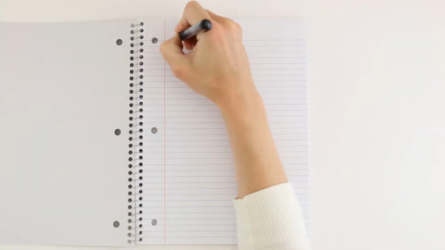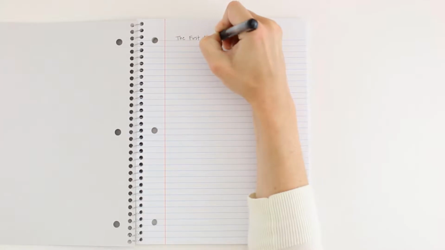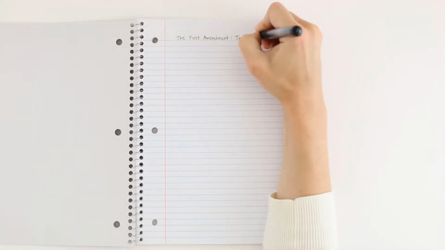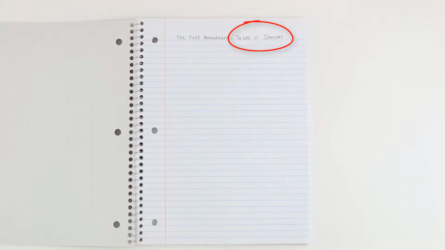Today we will learn about a famous Supreme Court case concerning the First Amendment. The name of that case is Texas versus Johnson.